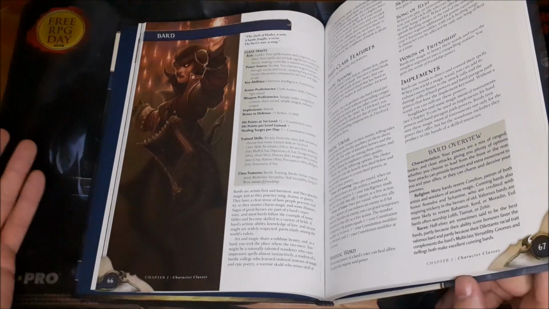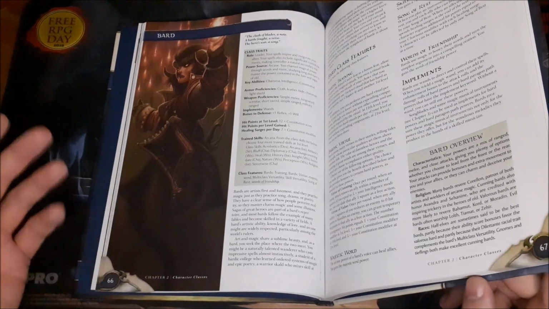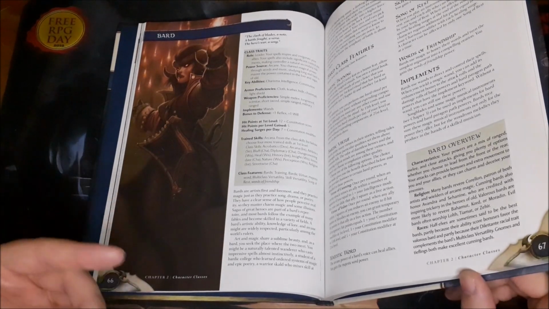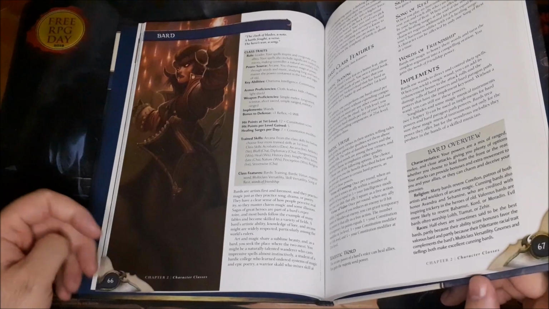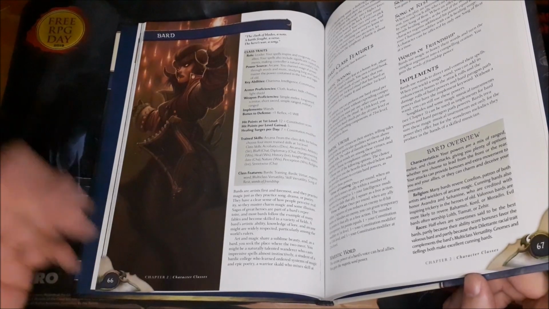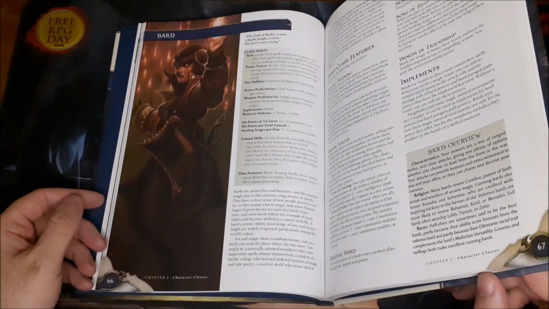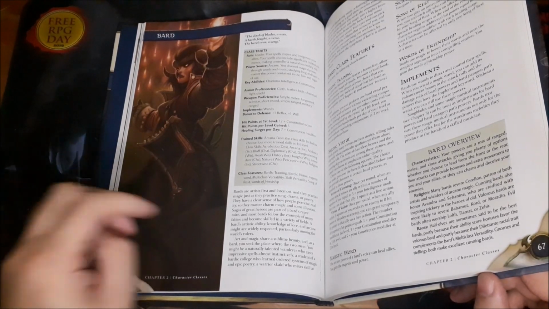Implements also were designed mechanically so they could mimic a magical weapon. So where a fighter might get a +1 longsword that gives them +1 to hit and to damage, a spellcaster could get a magical implement, which also conveys a +1 bonus to hit and damage rolls. So they made it so that it could function similarly.